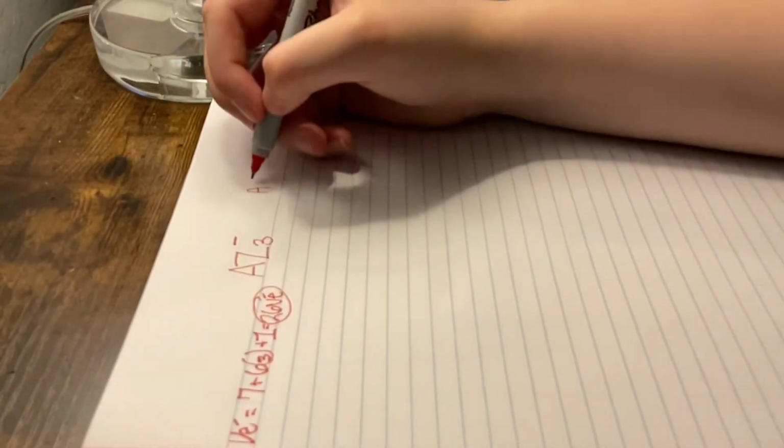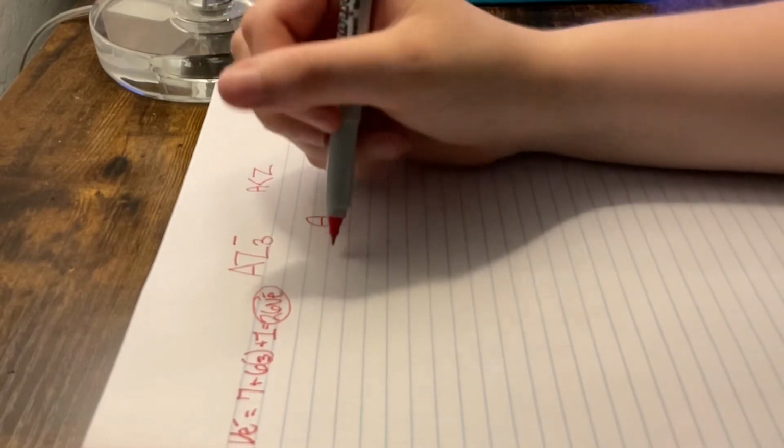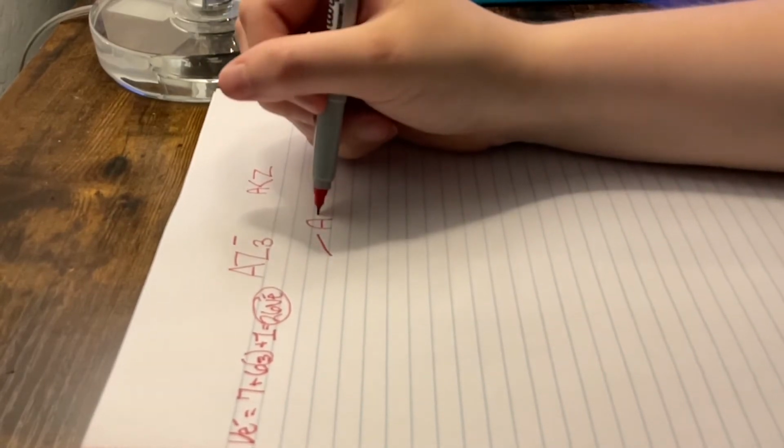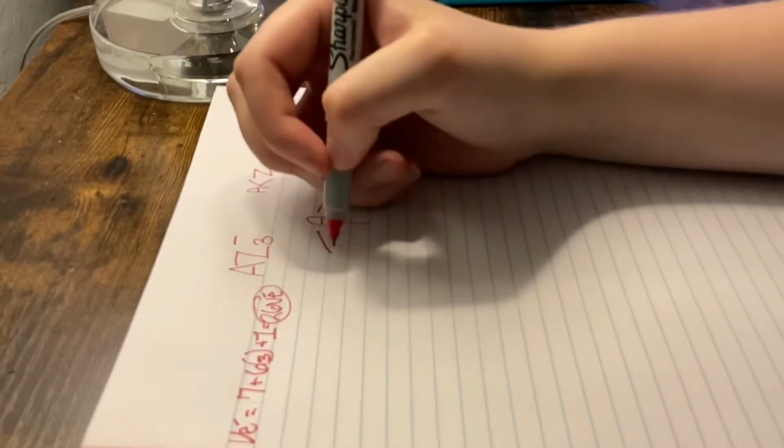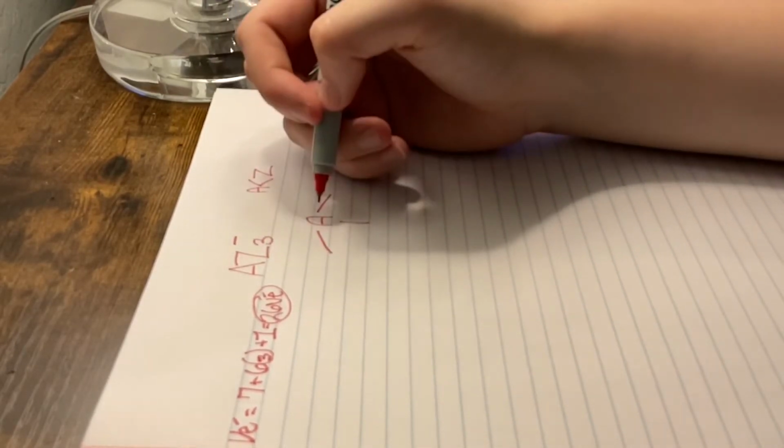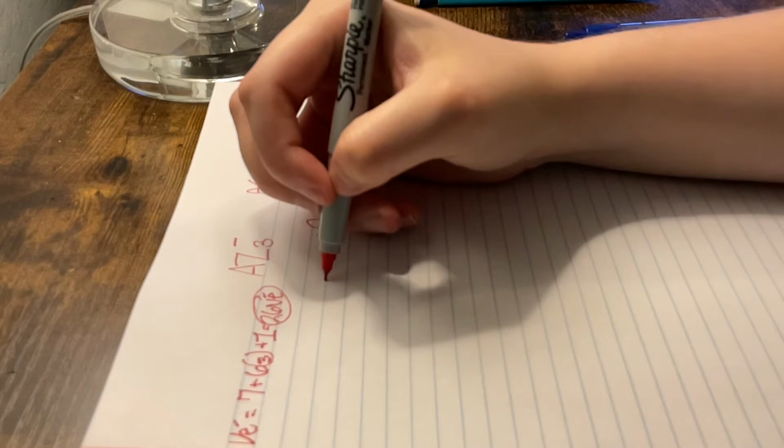And looking at my sheet, I know that the A is less electronegative than the Z, and we always put the less electronegative atom in the middle. And then we got our 3 single bonds, sorry, not lone pairs.